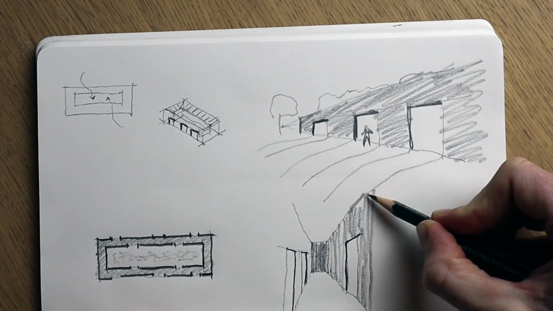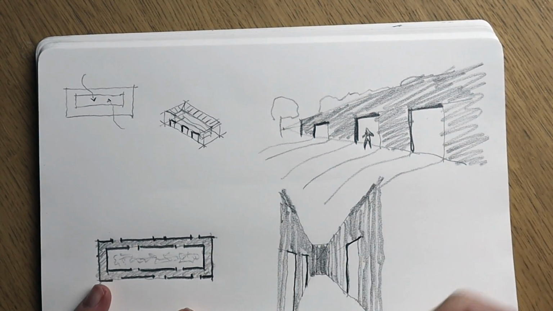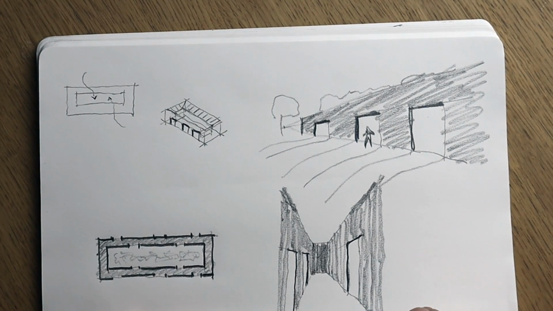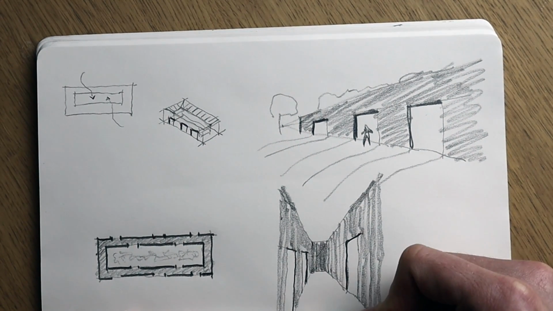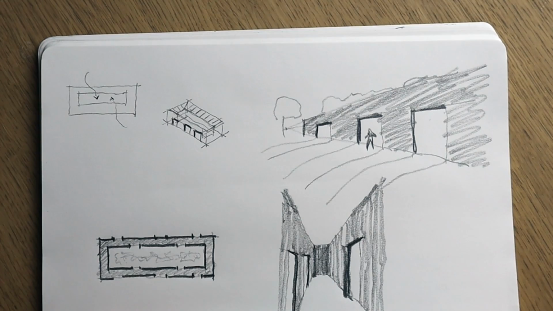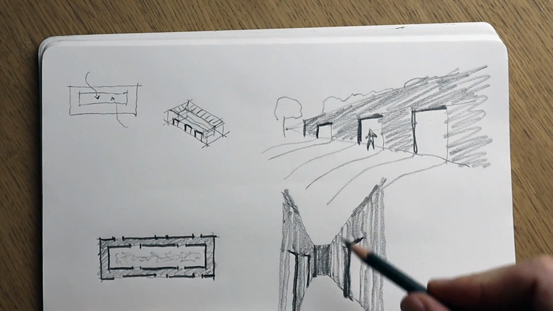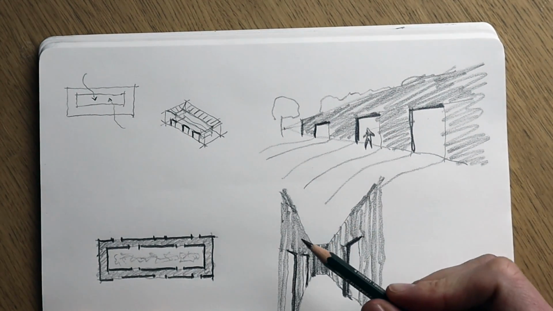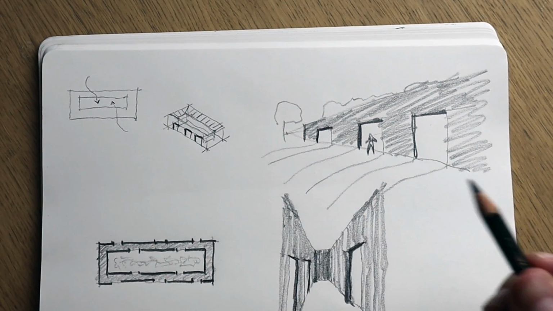Peter Zumthor, the architect, his work is known for atmosphere, about using materials and light to create atmosphere. It's about this journey through these portals into this corridor and then emerging in this garden.